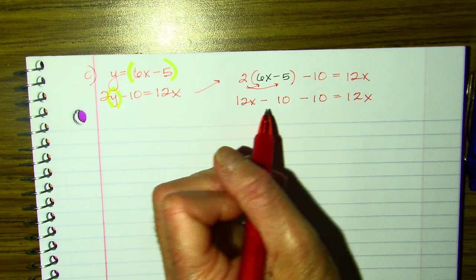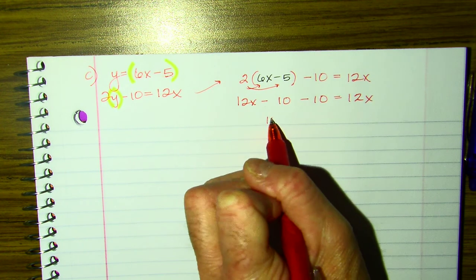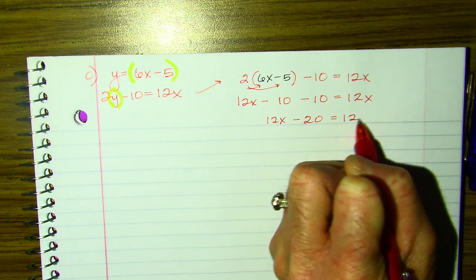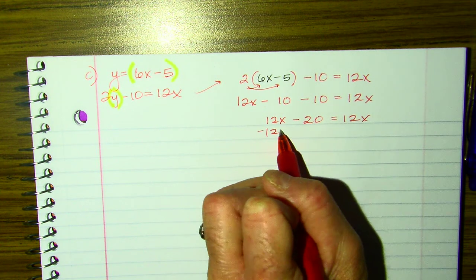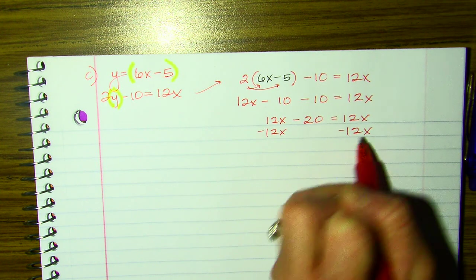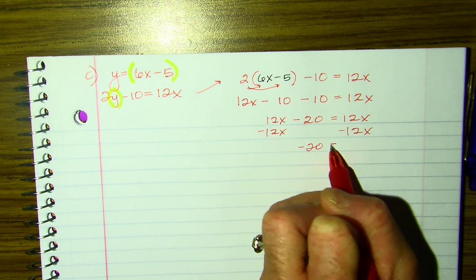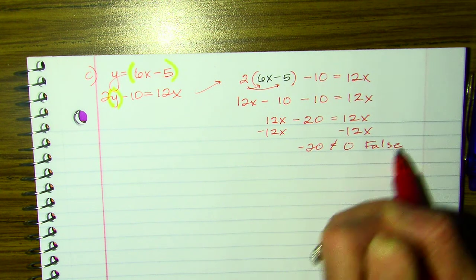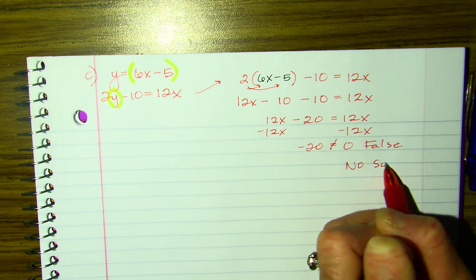Now I'm going to combine like terms, so this gives me 12x minus 20 equals 12x. If I subtract, I get negative 20 equals 0, and this is false. So the answer is no solution.